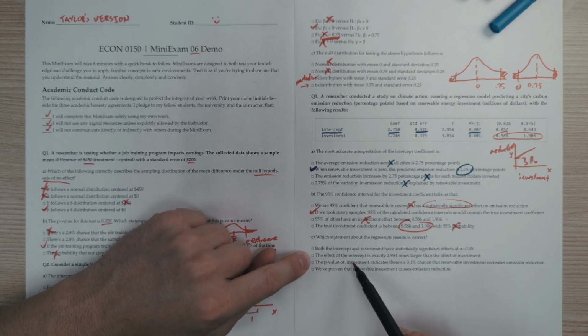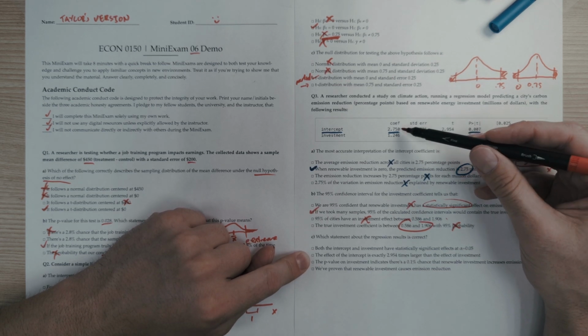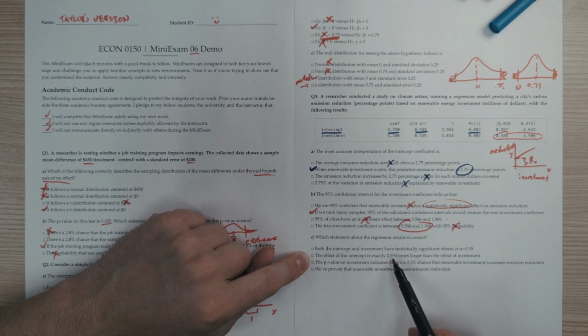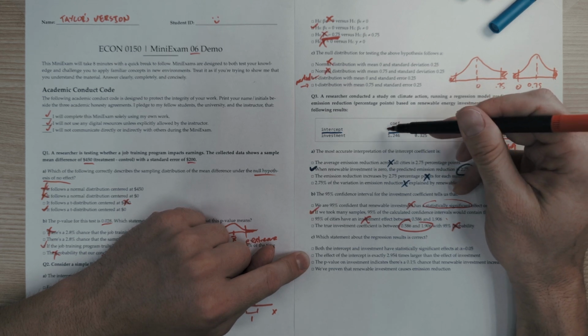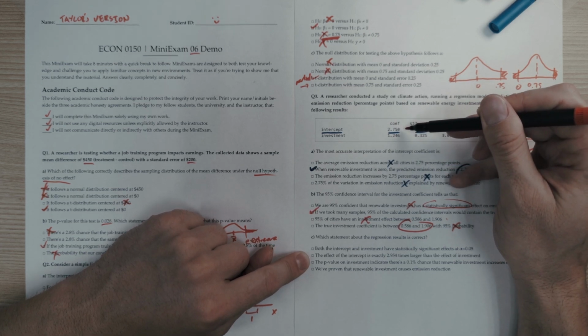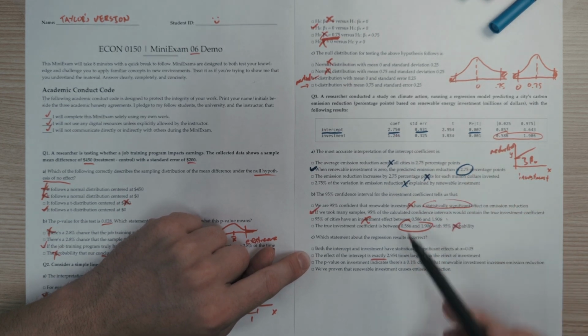The effect of the intercept is exactly this much larger than the effect of the investment. Well, we don't know exactly. These are our estimates for the effects, but we don't know that it's exactly equal to this. This is like our best guess.